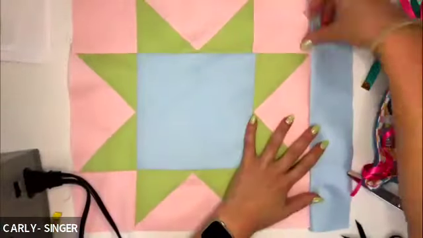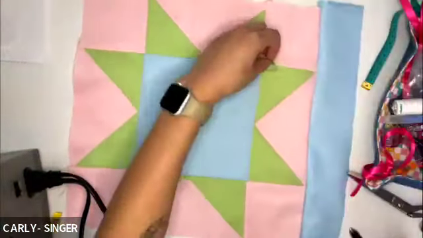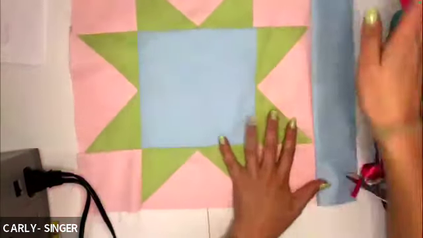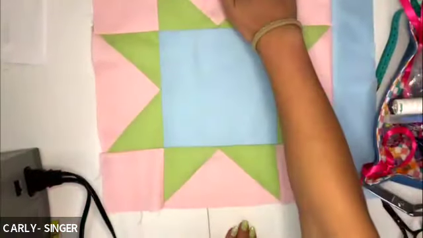So now you can see I sewed one of these rows on the side panels. You would just, oh, I have a stain on my fabric. You would put one here, and then do the top and bottom.